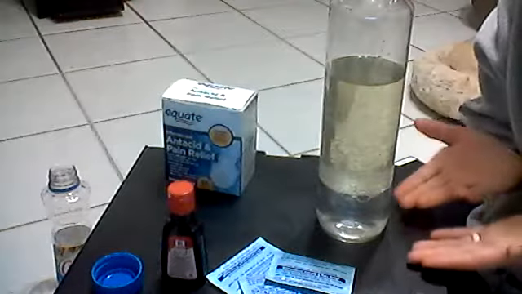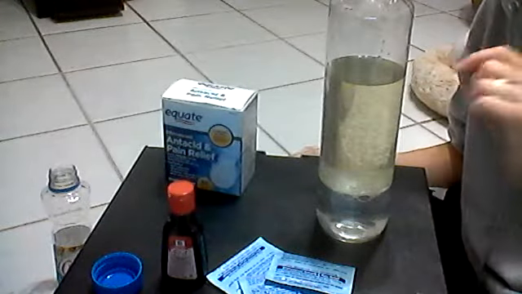So I have water and vegetable oil. Water is more dense than vegetable oil, so the vegetable oil is going to go to the top. The water is about 1 gram per milliliter density, and this is about 0.92 grams per milliliter.